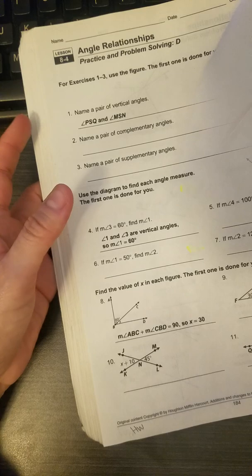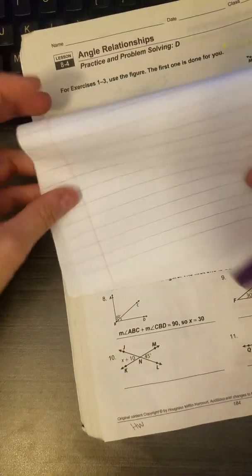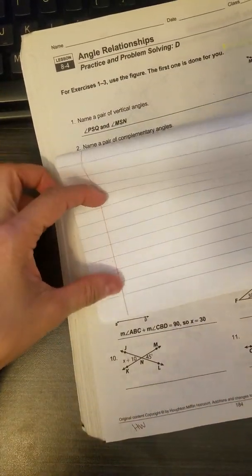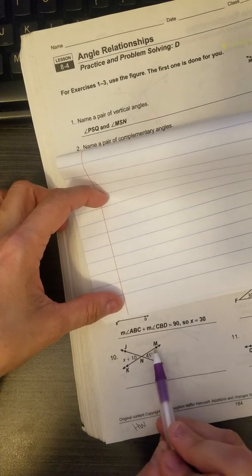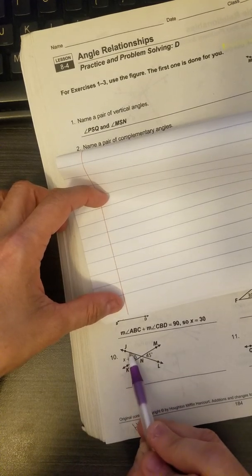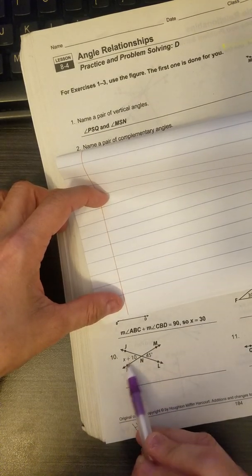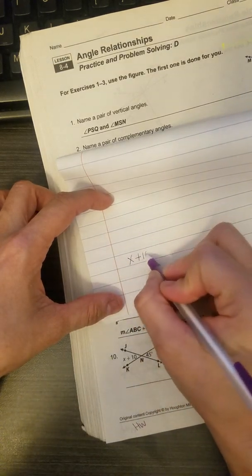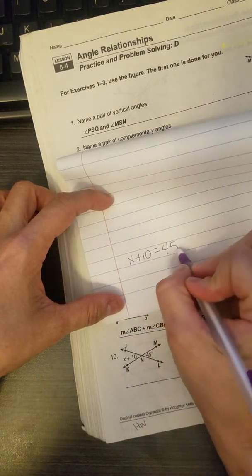Okay, so let me get another paper. Let's look at 10. They want to know what x is. Well, I know that because this is 45, this angle right here has to be 45 as well. So x plus 10 has to be 45.